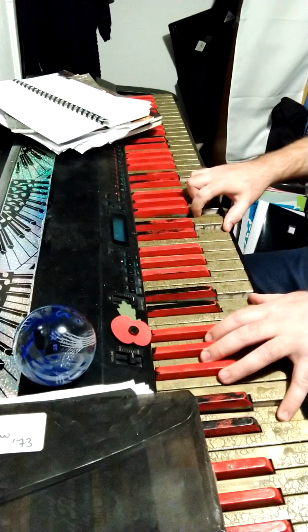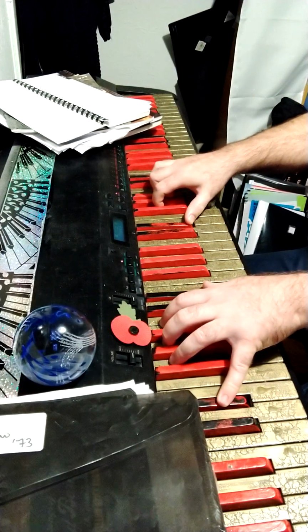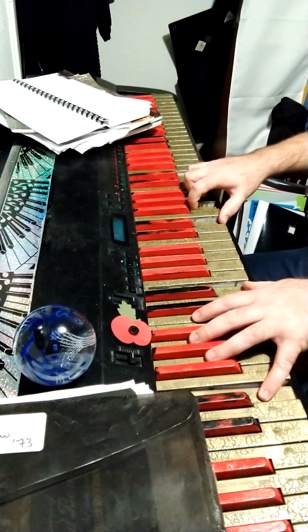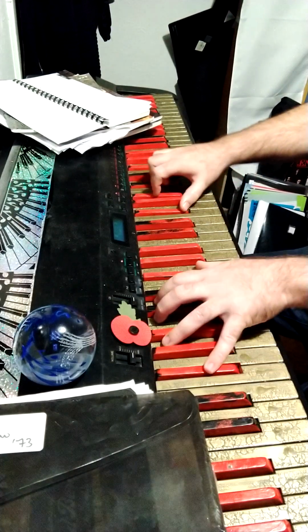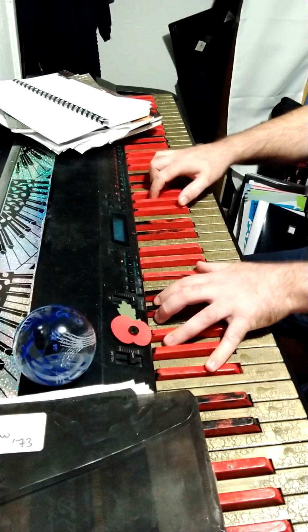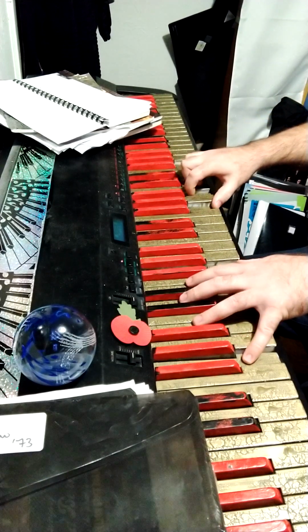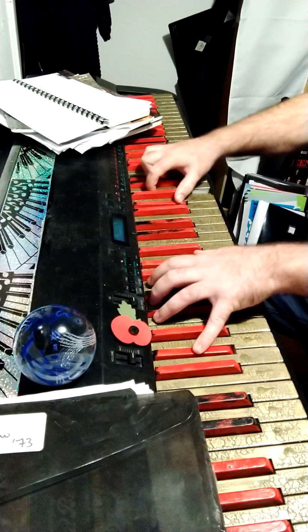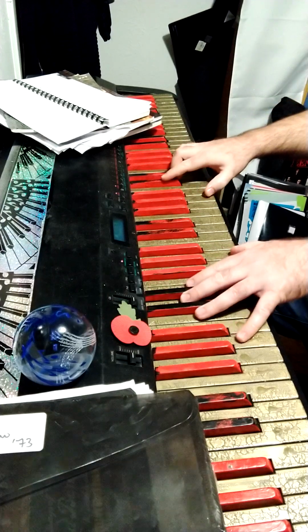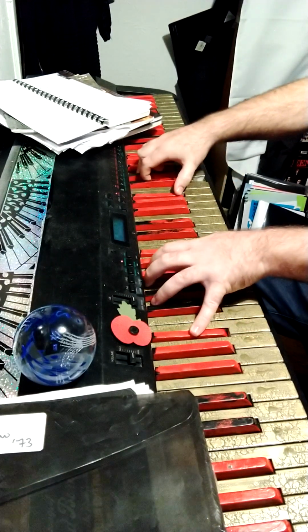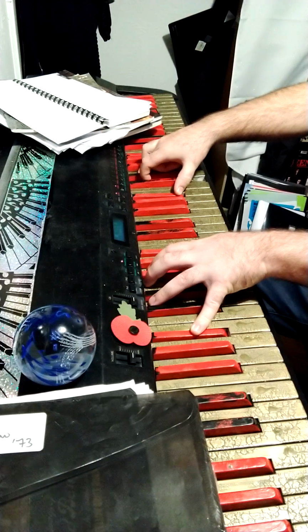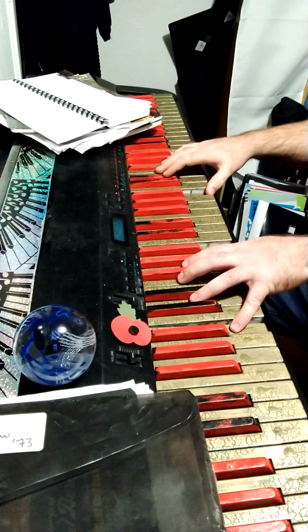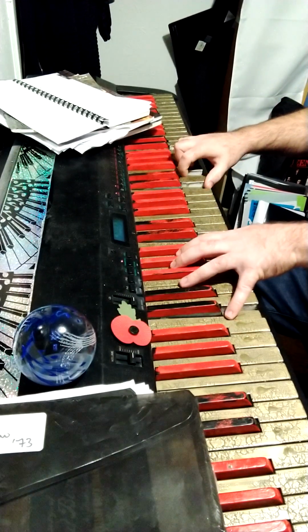D major, D minor, D sharp or E flat major, D sharp or E flat minor, E major, E minor, F major, F minor, F sharp or G flat major, F sharp or G flat minor, G major, G minor, G sharp or A flat major, G sharp or A flat minor, A major, A minor, A sharp or B flat major, A sharp or B flat minor, B major, B minor, and again C major and C minor.